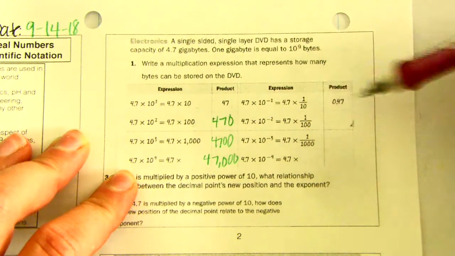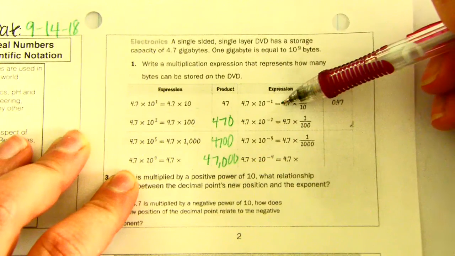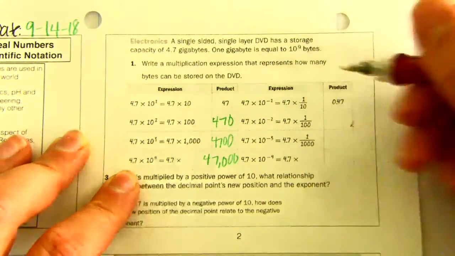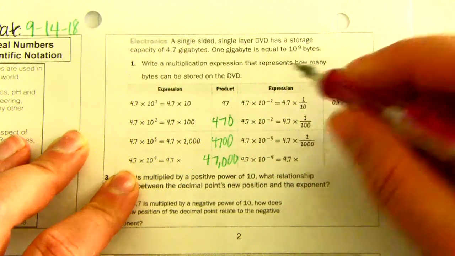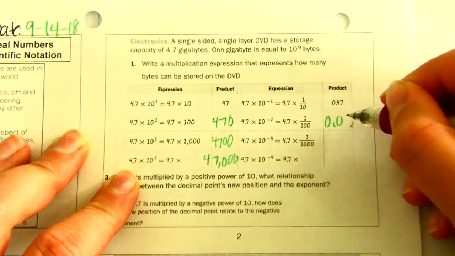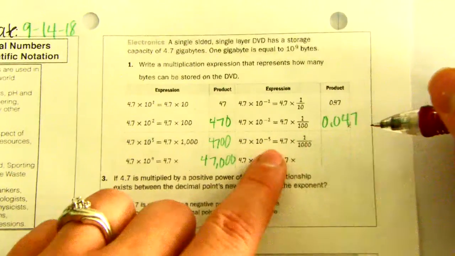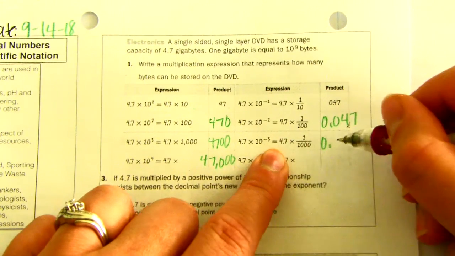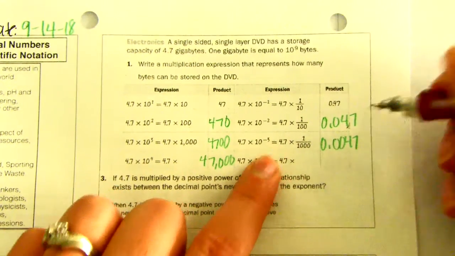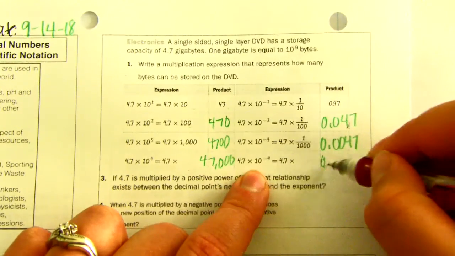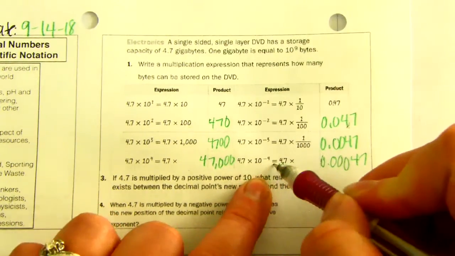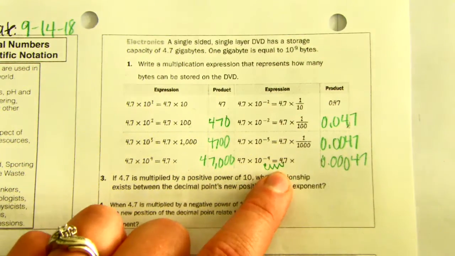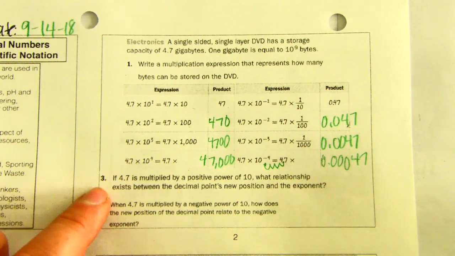On the other side, kind of the flip of that, says 10 to the negative first. So that's the same as dividing by 10. That ended up moving the decimal to the left once. So if we divide by 100, it's going to move it twice. So that would be 0.047. The third moves it one more spot, 0.0047. We're getting a much smaller number here. 0.00047 because of the 4 spots, and you could watch that. You can move your decimal with your pencil there.